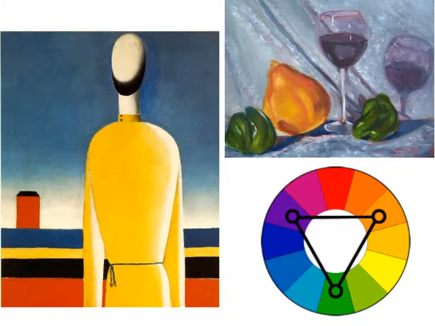You could use red, blue, and yellow. You could use green, orange, and purple. As long as they make an equal triangle on the color wheel, you can use those three. It could be yellow, green, and blue, or green, red, and orange.